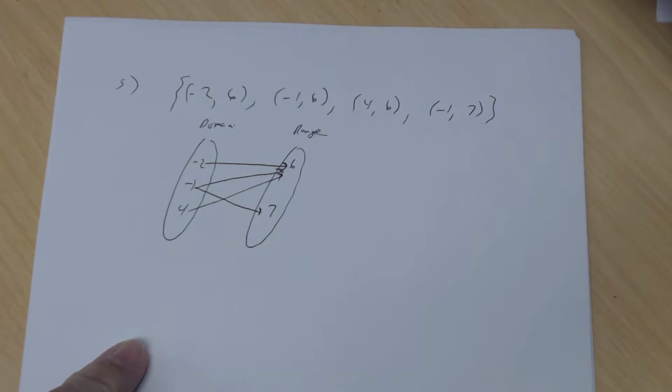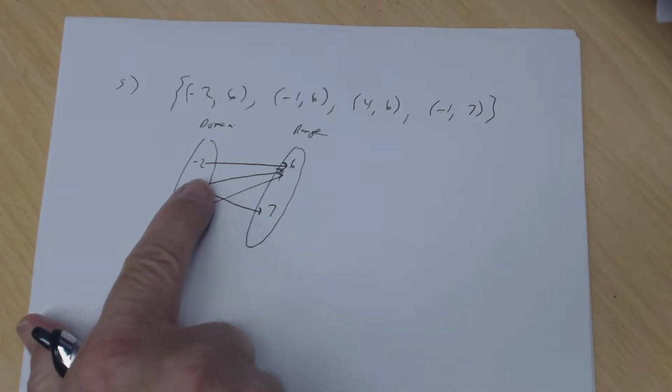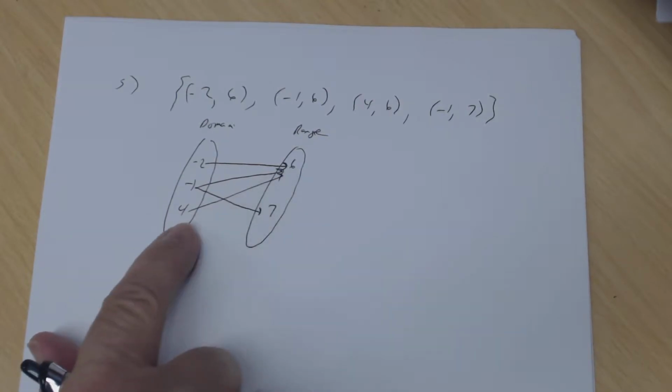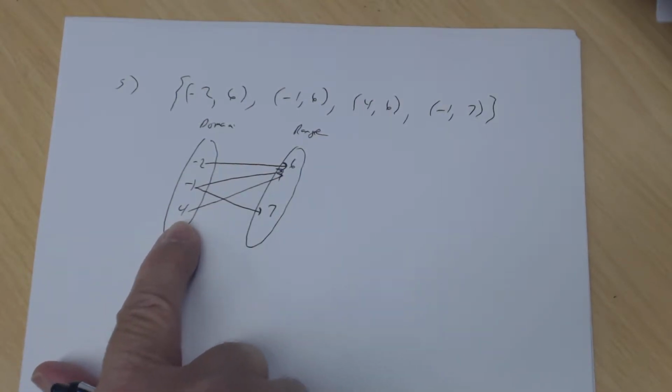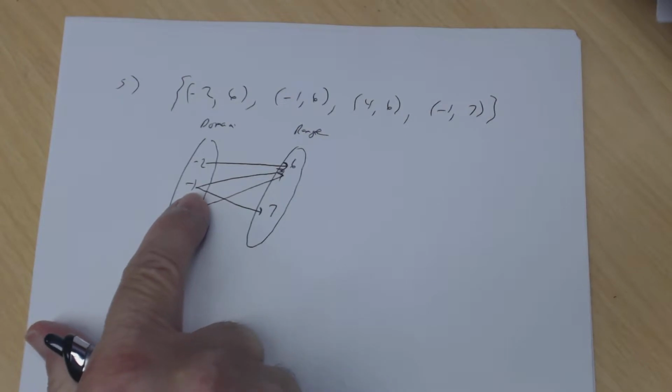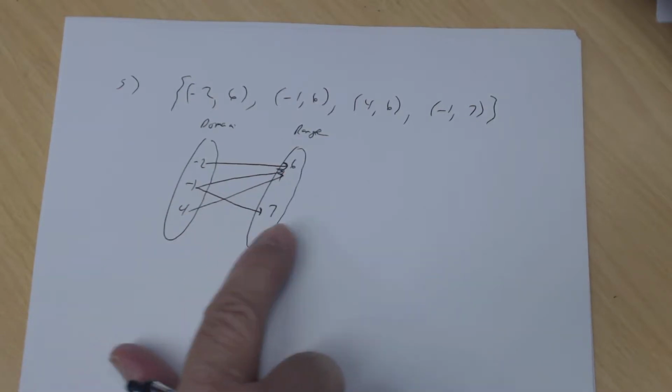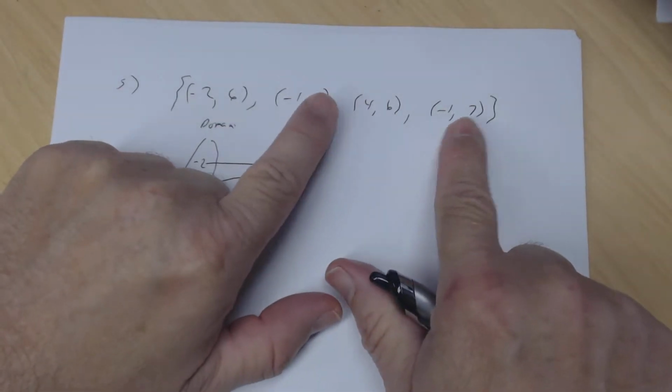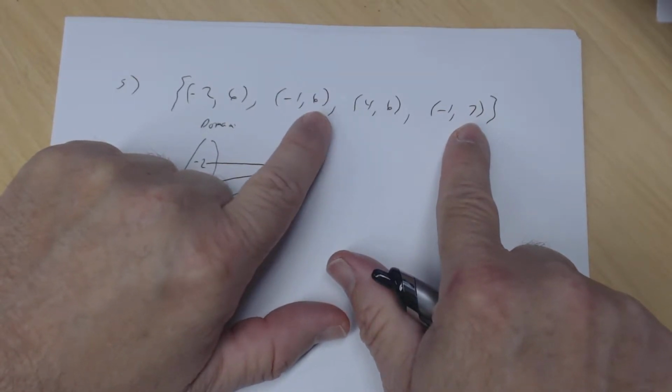So the first thing in your mind is this is what you would see. Now you ask yourself, is there anything in here that doesn't make it a function? So look at negative 2. When x is negative 2, do you get only one y value? The answer is yes. Look at 4. When x is 4, do you get only one y value? The answer is yes. Look at negative 1. When x is negative 1, you have a 6 and you have a 7. So right here, when x is negative 1, how many different y values? There are 2 different y values.